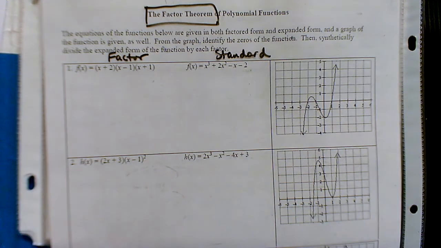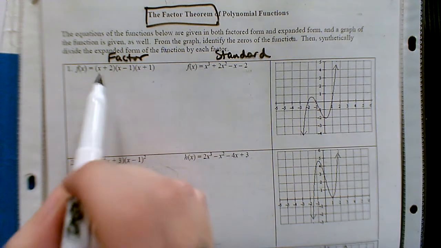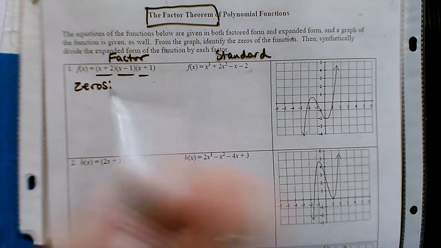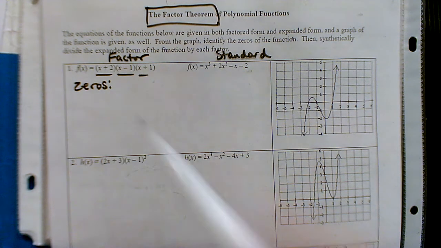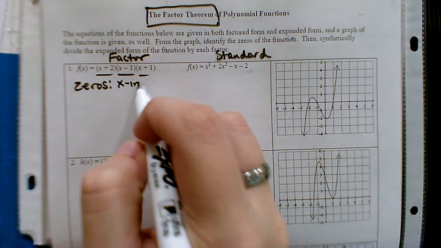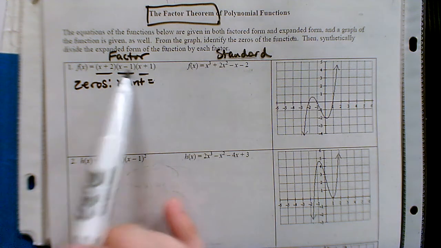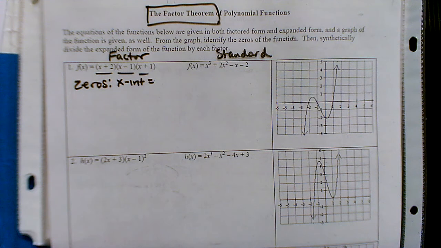So all three of these represent the same function, whether it's factored form, standard form, or a graph. What we're going to do is, based off the graph or the factors, identify the zeros, the x-intercepts, and use those x-intercepts as our little box numbers in synthetic division. We're going to see what happens. So either based off the factors or the graph, can we identify some x-intercepts?